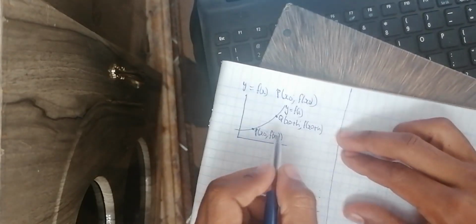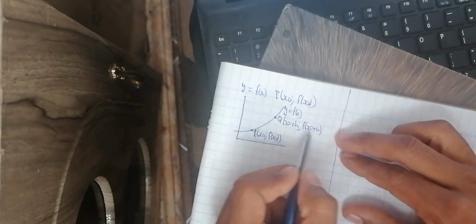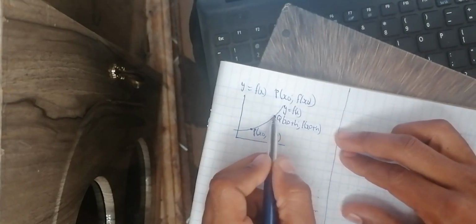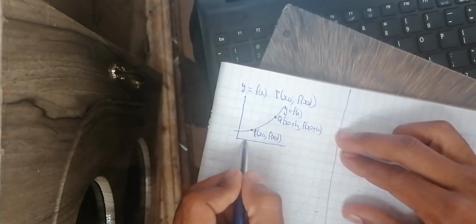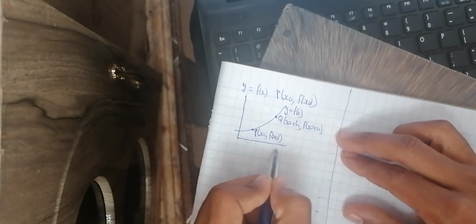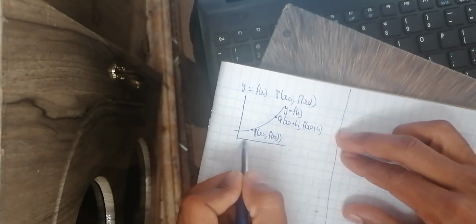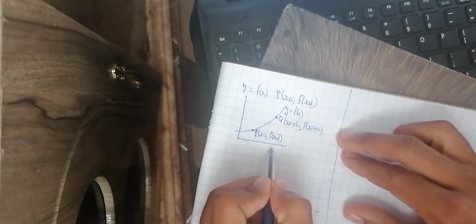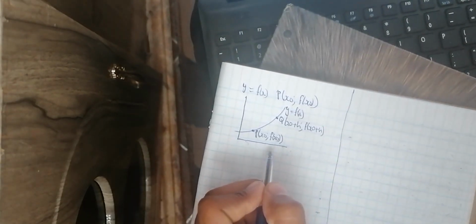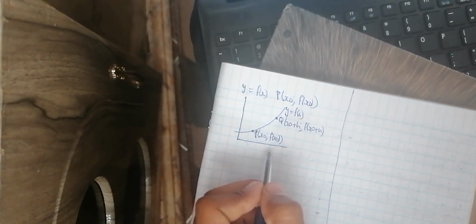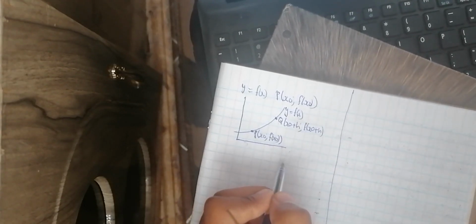So what is this now? This is the distance that separates P and Q. So meaning you have x0 and you have your h, and the distance from x0 to the next point is x0 plus h. I want you to understand this, because remember we said we will be using the principles of the limits in order to get this.